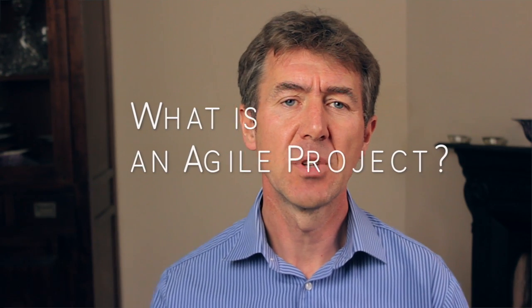Agile is a term that is used to cover a set of principles and practices that were developed in the 90s. They were developed in response to a general feeling that the way that projects were being managed was not working, particularly for software development projects.